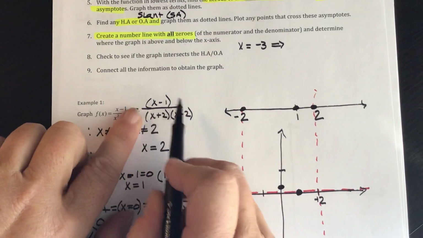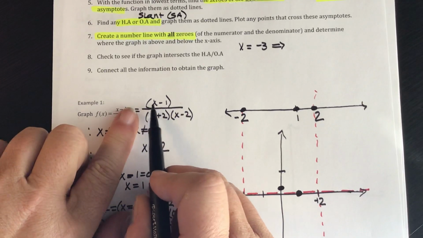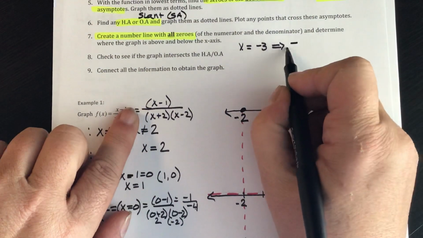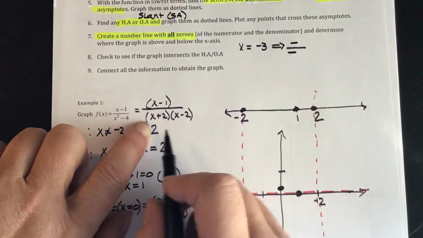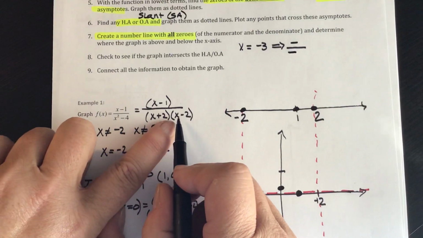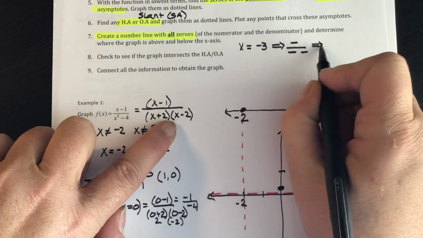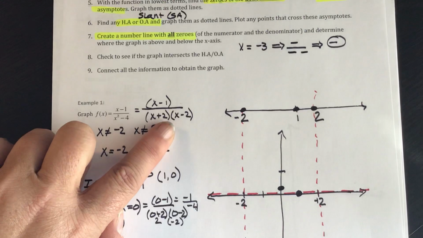I do that by plugging this into the 3 factors that I have here. So -3 minus 1 is -4, and remember, I'm just concerned with the sign here. -3 plus 2 is -1, so that's negative, and -3 minus 2 is also negative. So at x equals -3, my graph is going to be negative.